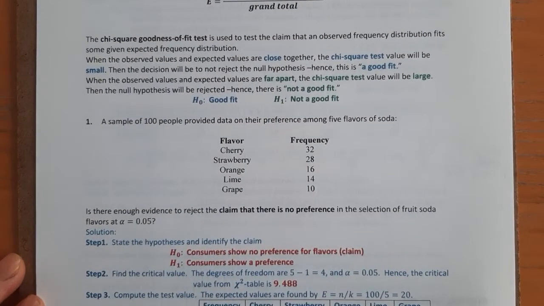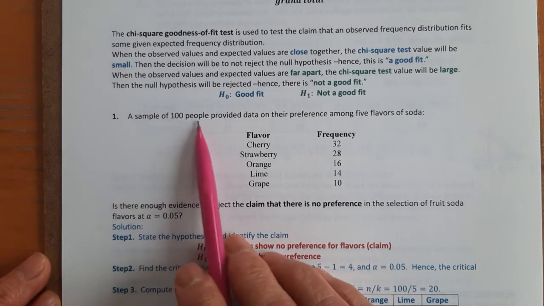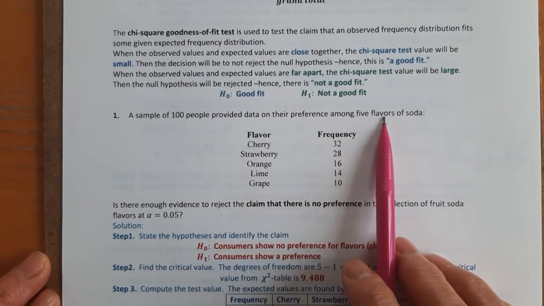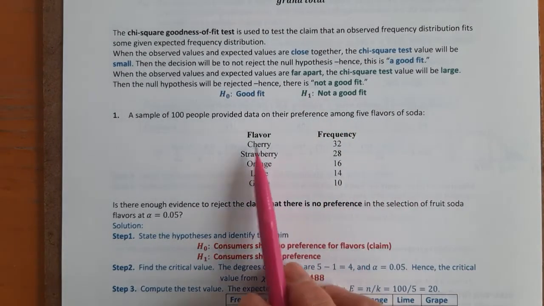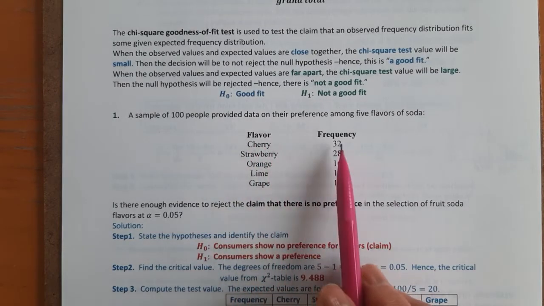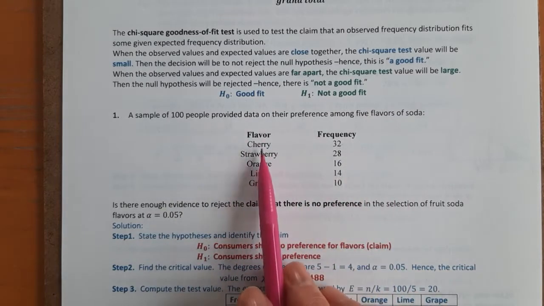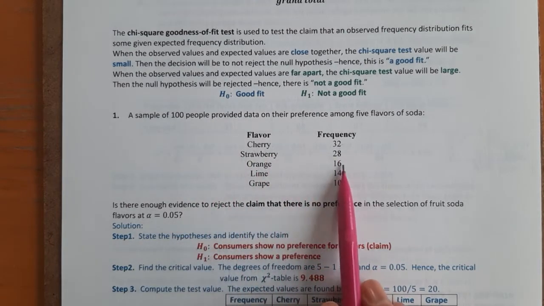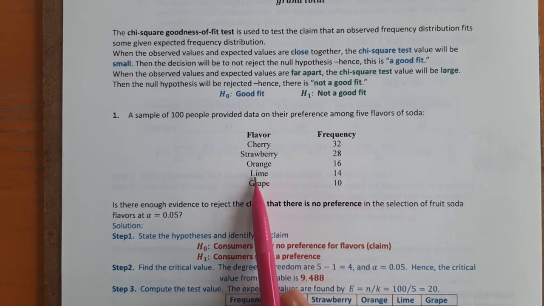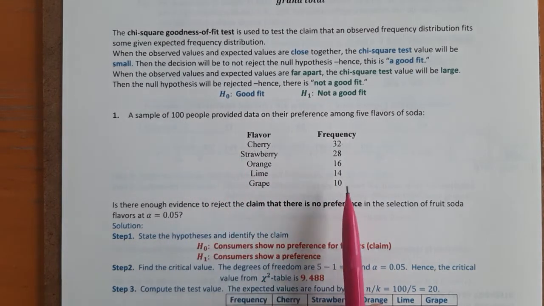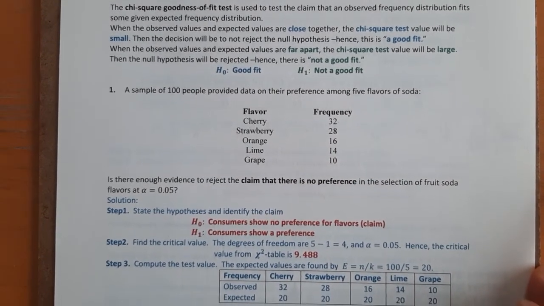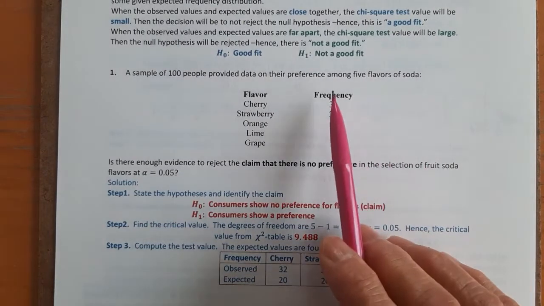The first question, example. A sample of 100 people provided data on their preferences among 5 flavors of soda. Cherry has 32 people who like that flavor. Strawberry has 28 people. Orange has 16 people. Lime has 14 people. Grape has 10 people. And adding those together, total 100 people. Those counts, how many people, are the frequency observed, which is our O value.